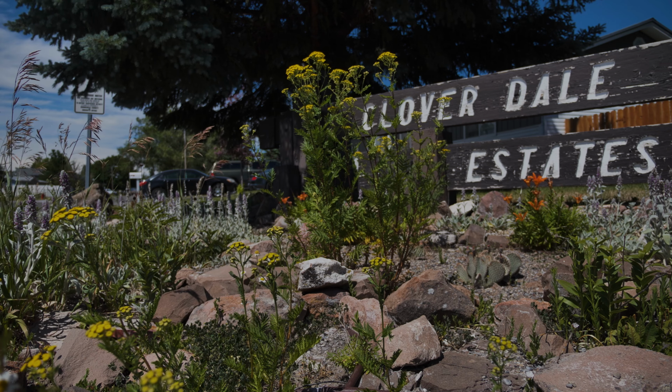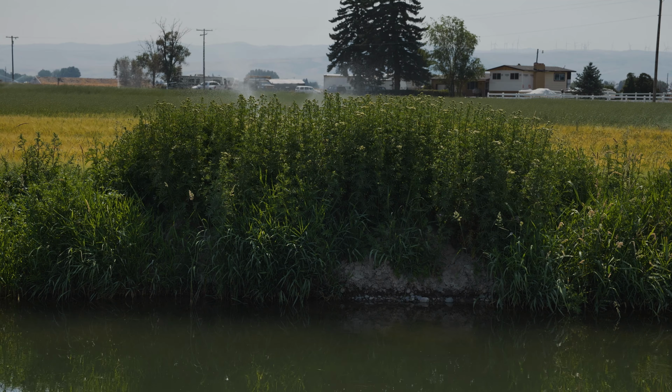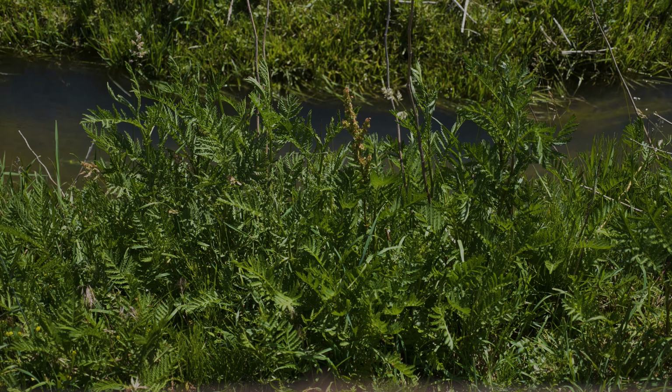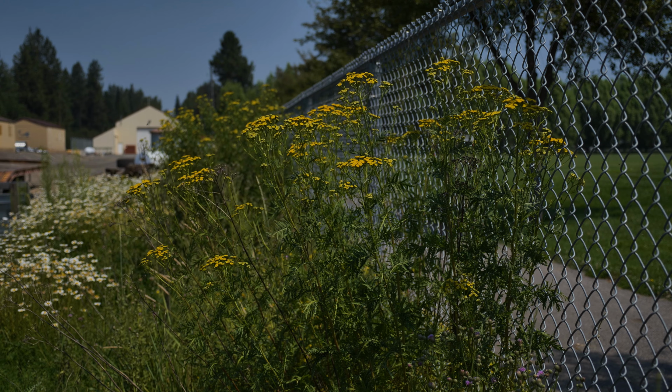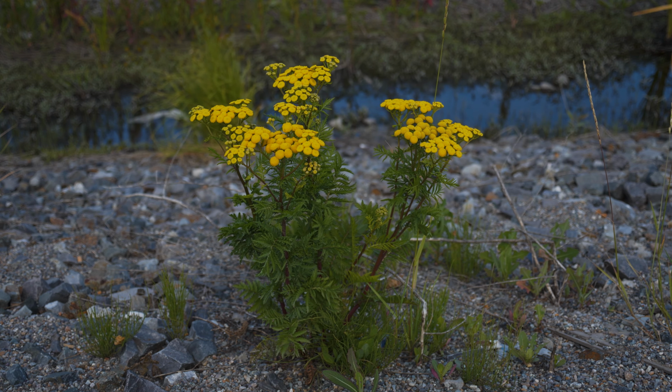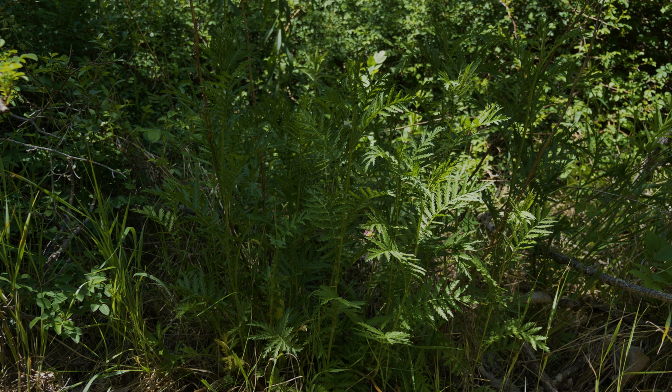Common tansy can tolerate a wide variety of conditions. In North America, it can be found in pastures, hayfields, riparian habitats, roadsides, forest clearings, and wastelands. It can grow in a wide array of soils and from full sun to mostly shade.